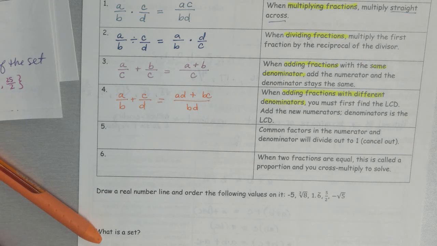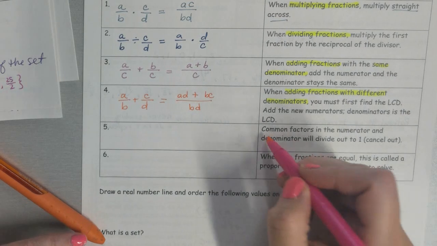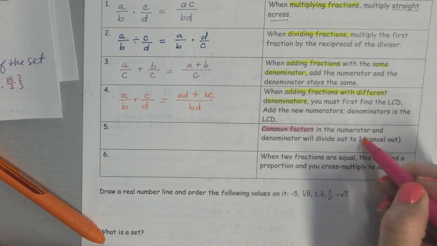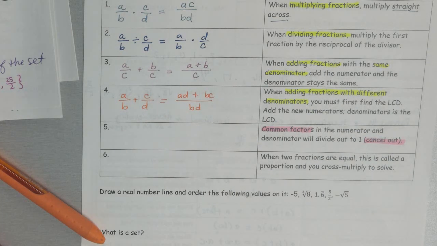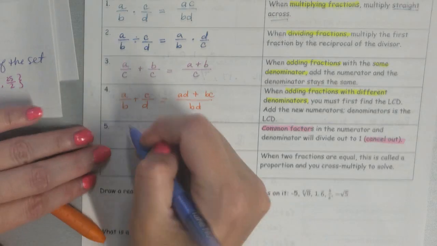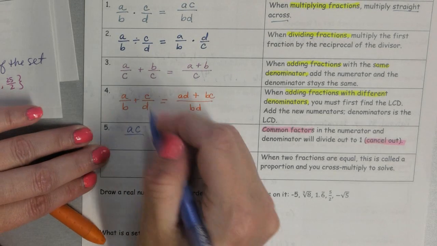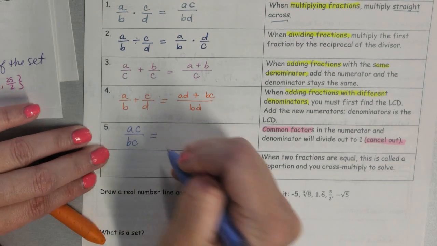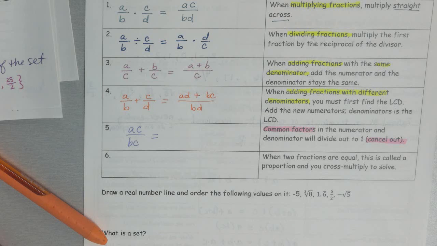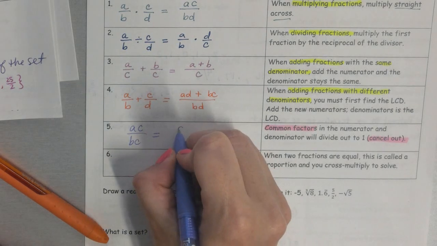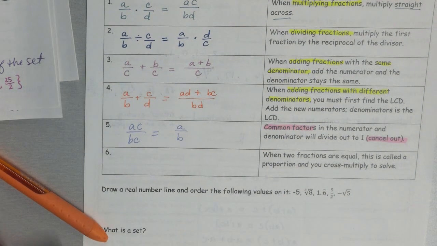Alright, now if you have common factors in the numerator, they divide out. Okay, so a lot of times we say they cancel out. The reason they cancel out is because they make 1. Okay, they divide to make 1. So this would be if you had AC over BC, what would you be left with after you divided those out? A over B, great.